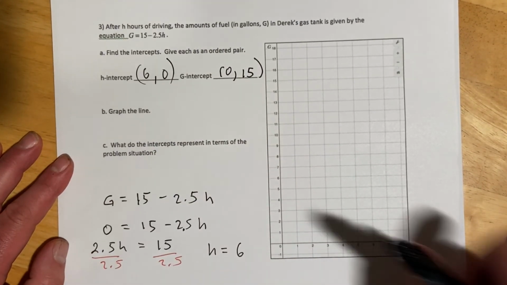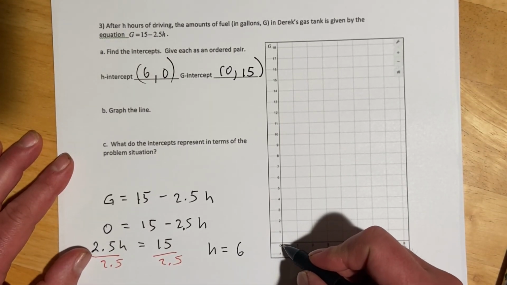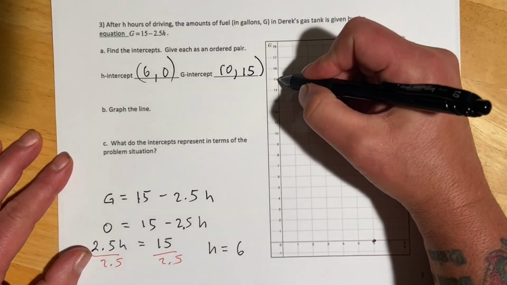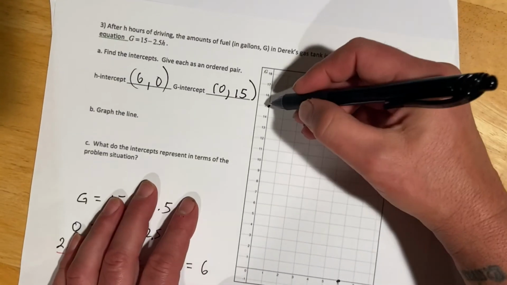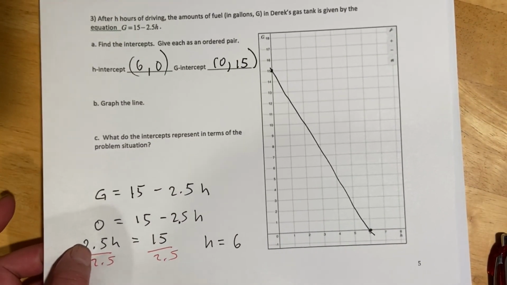B, so now I graph the line. Cool, so I got my intercept, so that won't be bad. When x is 6, y is 0. And when x is 0, y is 15. So that would be something like that.